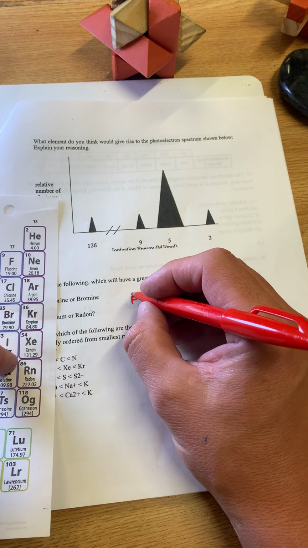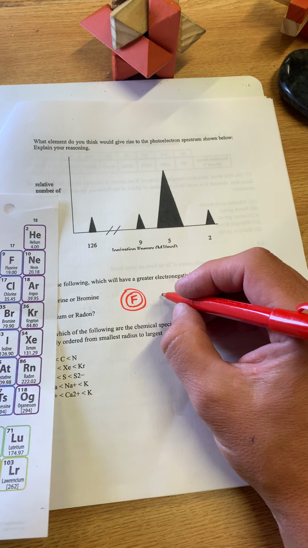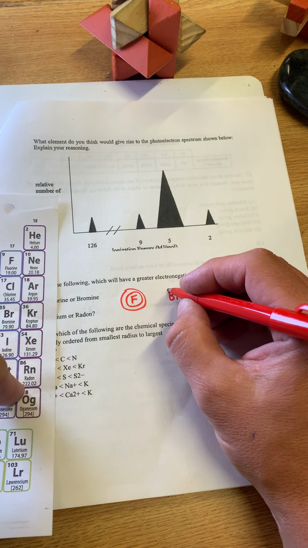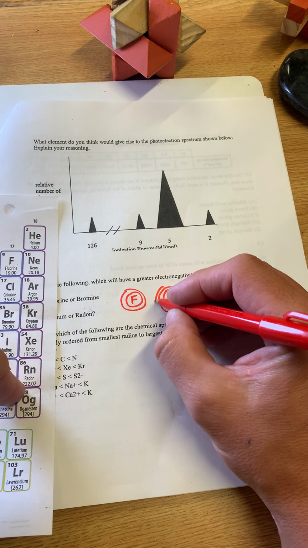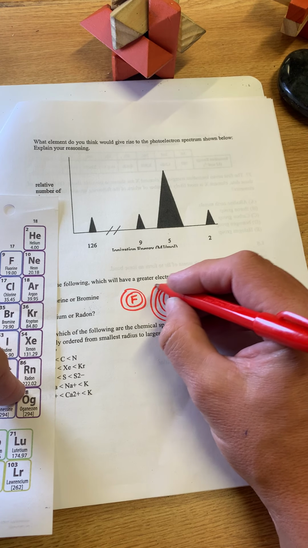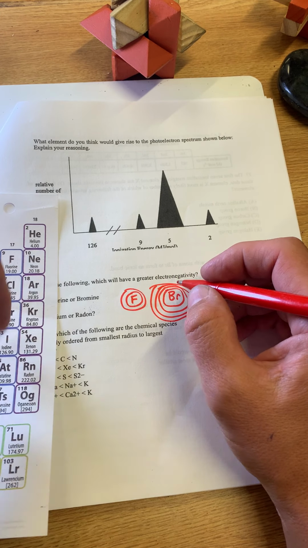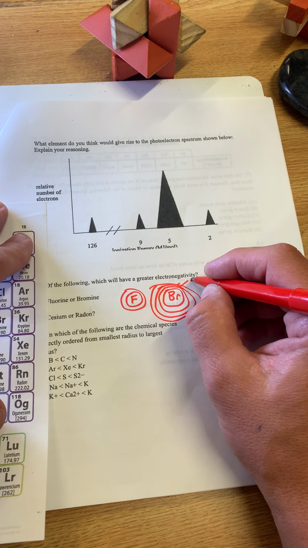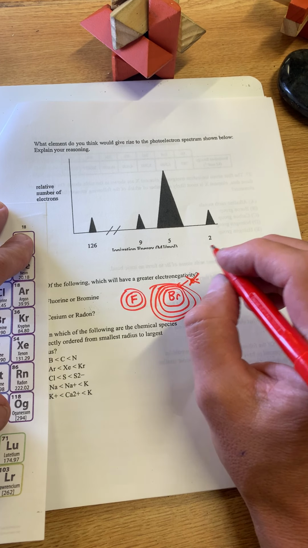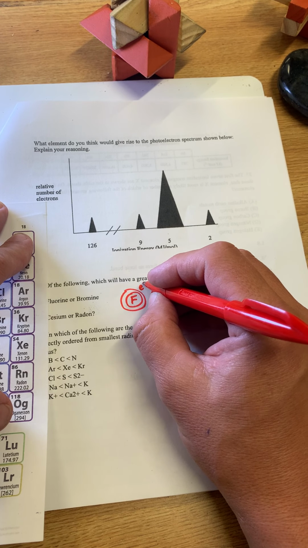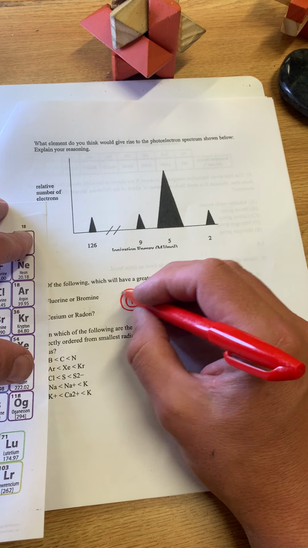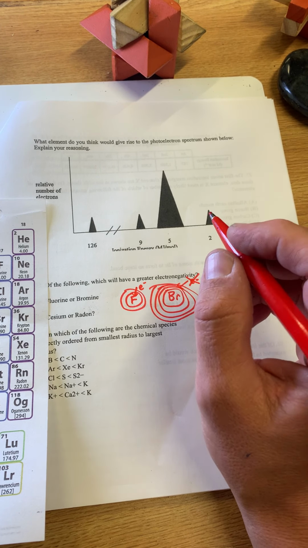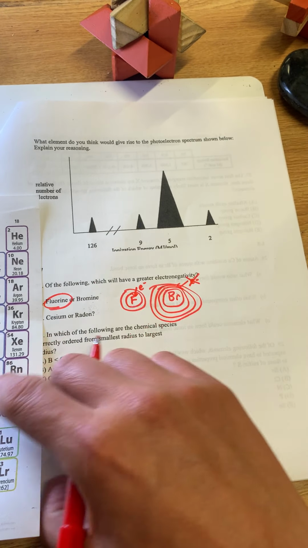And fluorine is in the second period. It has 2 electron shells. Bromine, on the other hand, is in the 4th electron shell, so it has 1, 2, 3, 4. Okay, this is a lot more electron shielding. So the nucleus cannot attract electrons as much as fluorine can. It doesn't have all these VIP girls filling up the seats, pushing other electrons away. So in this case, it's going to be fluorine.